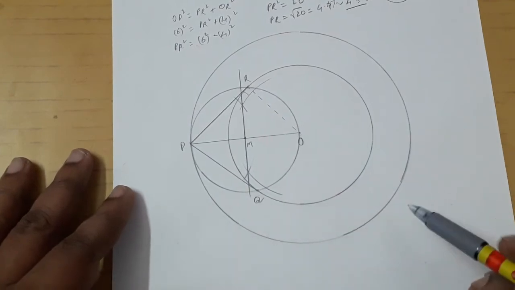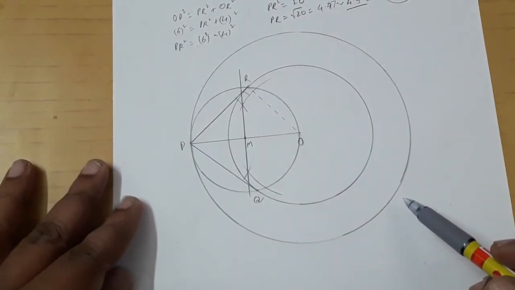So you see, this is how we draw concentric circles and tangents to the concentric circles.